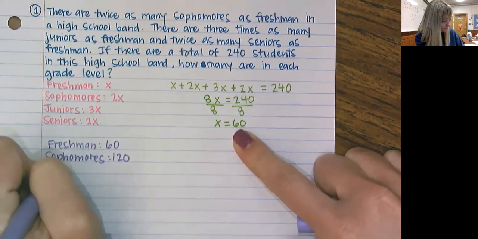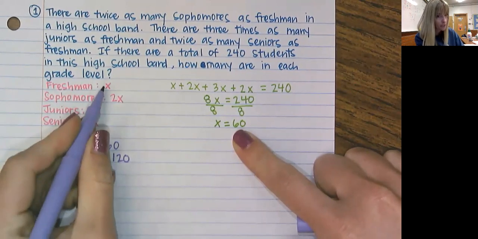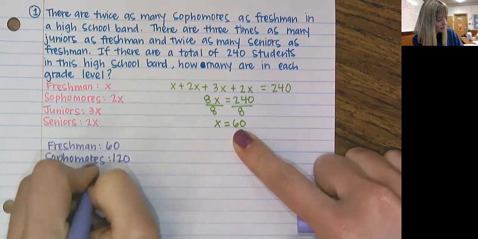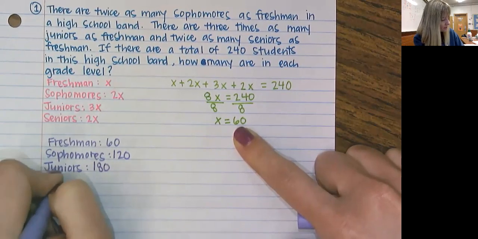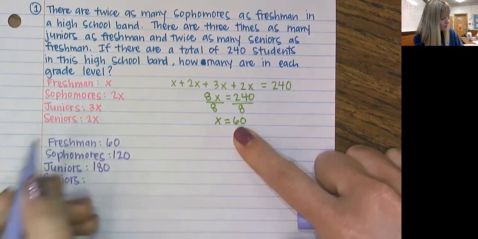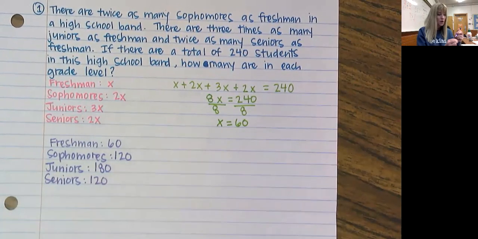Juniors were 3 times the freshmen. 60 times 3 is 180. And seniors were also 2 times the freshmen, so that's 120. Those are all of my solutions.